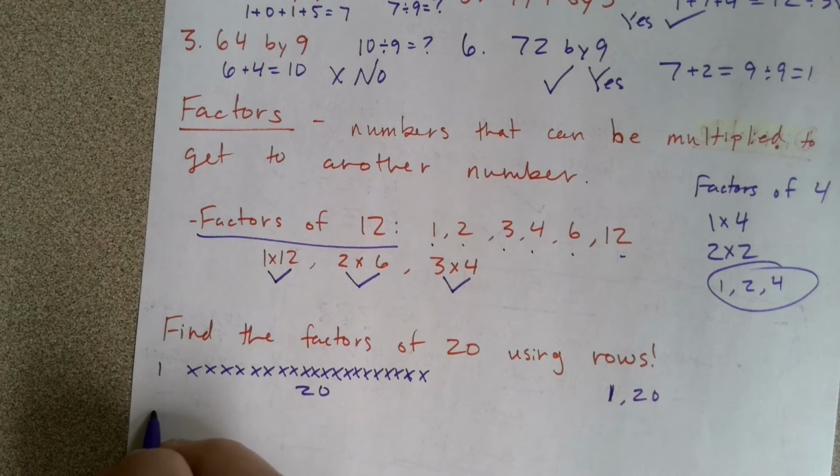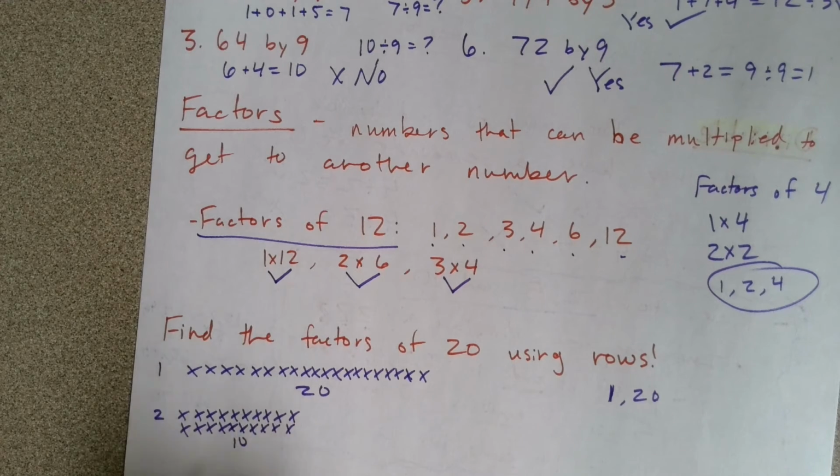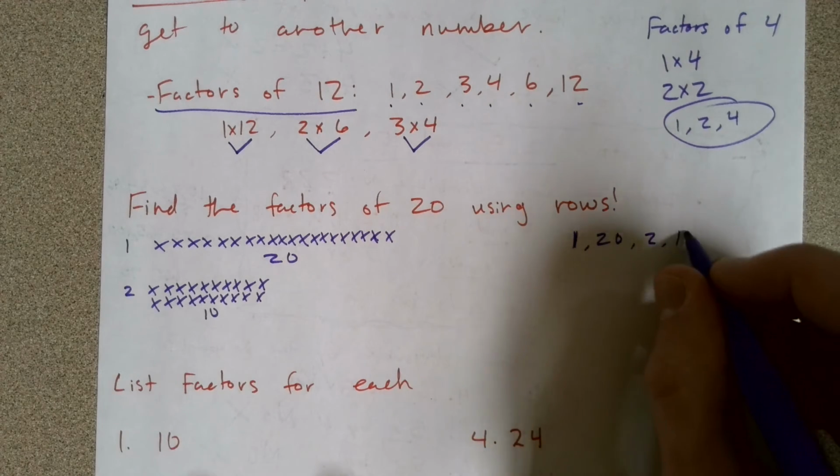Next, I'm going to do two rows. 1, 2, 3, 4, 5, 6, 7, 8, 9, 10. I know this is going to go in twice as 10. There are two more factors. We got 2 and 10.